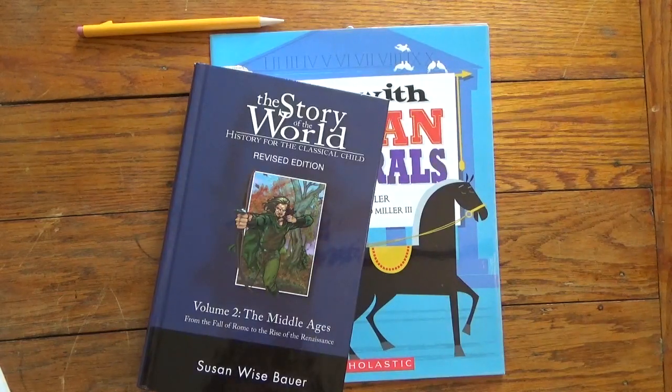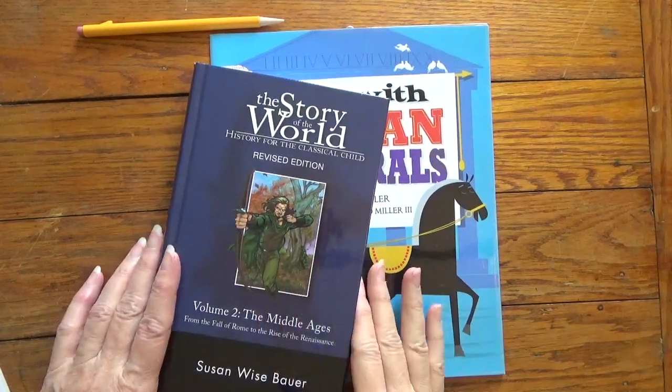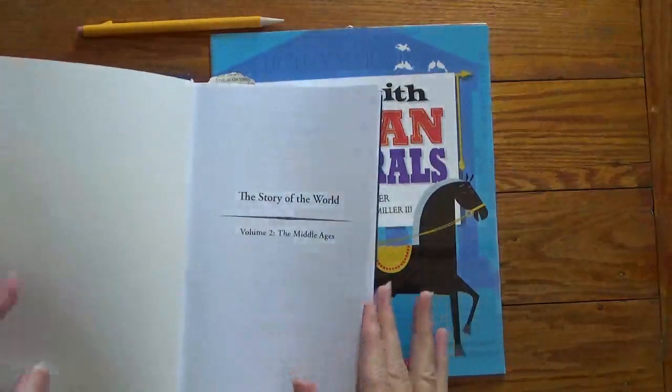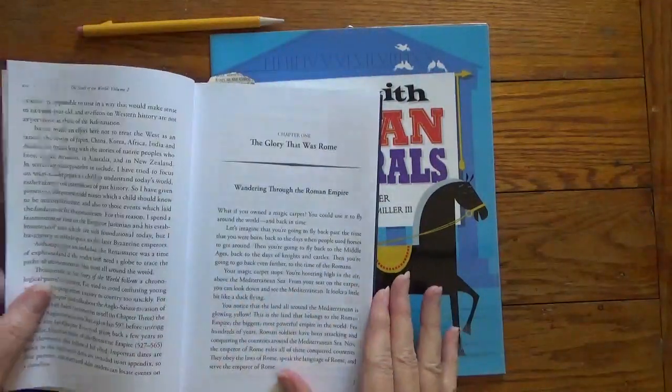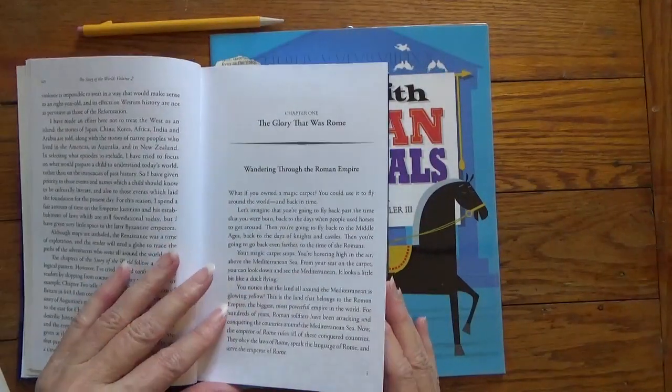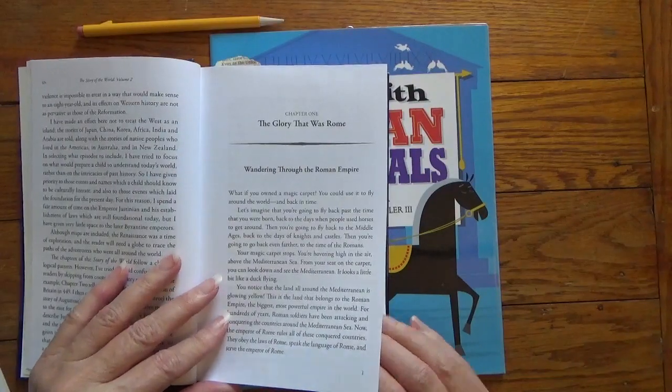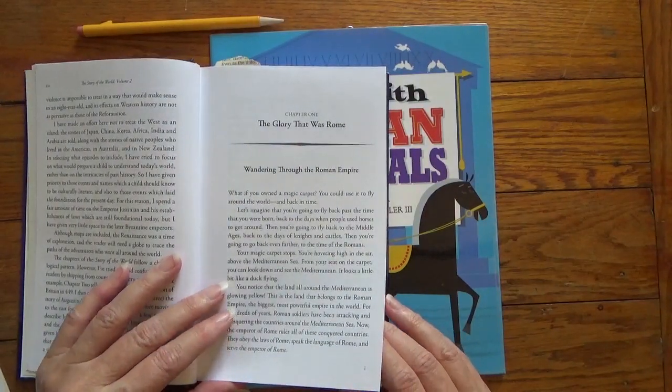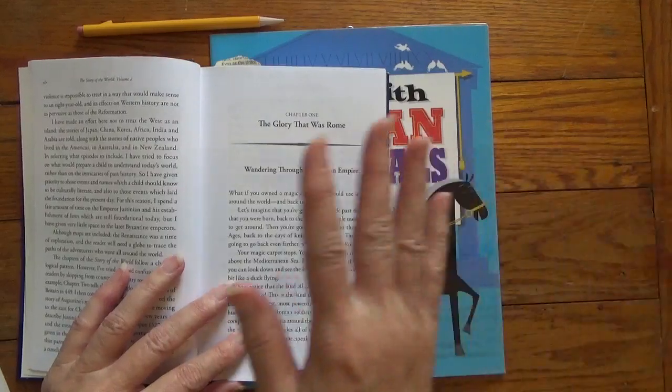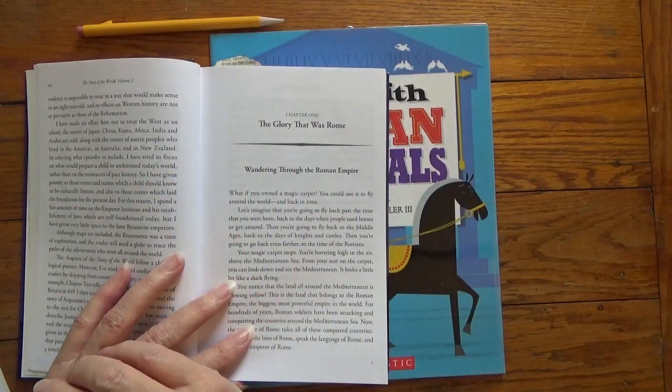Good afternoon, scholars. We've been studying the fall of Rome and the Roman Empire in The Story of the World. And remember, we talked about wandering through Rome on our Roman carpet, what we would see: the Colosseum, an aqueduct, which is the way they would carry water.